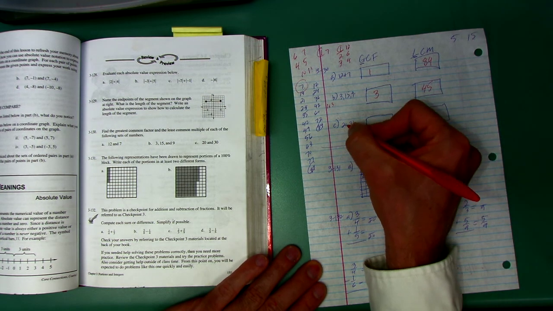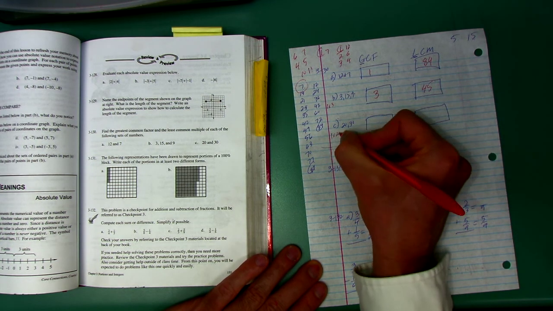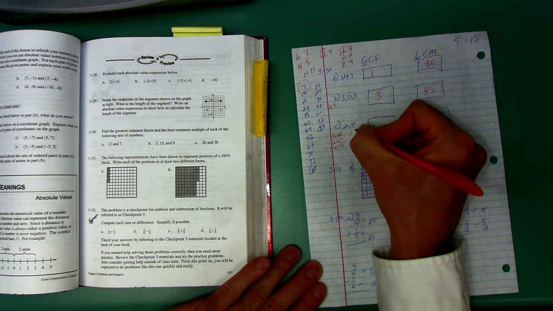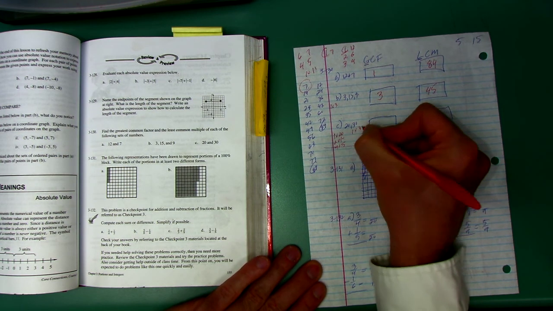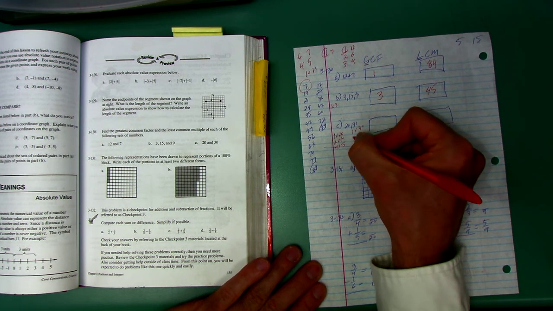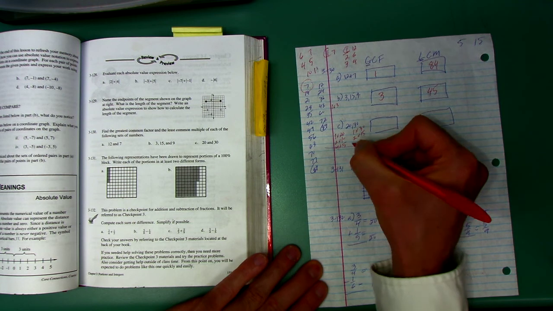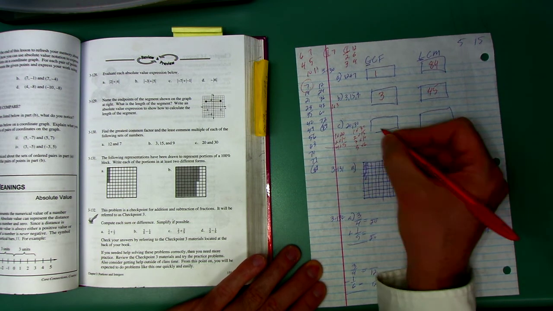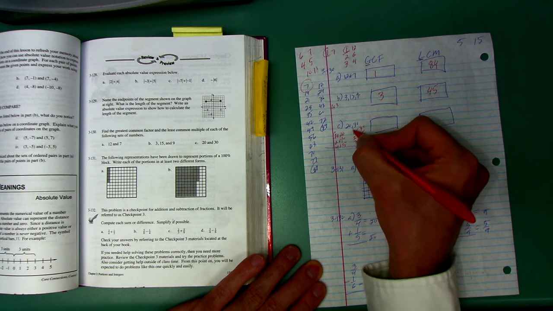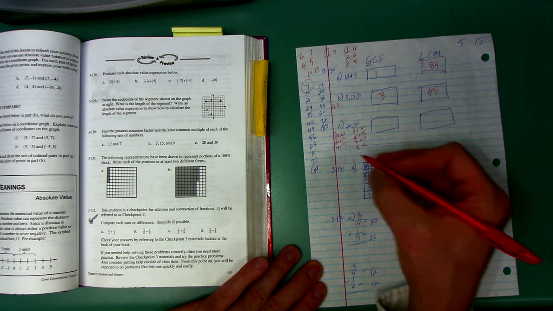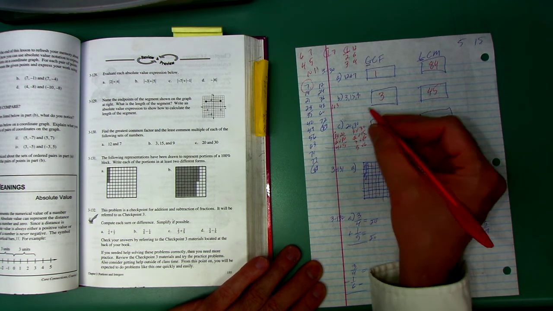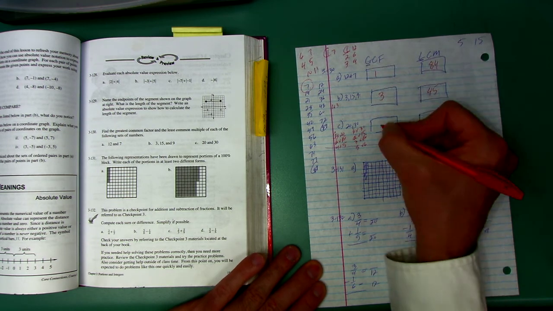Okay, 20 and 30. Biggest number that fits into both: I got 1 times 20, I got 2 times 10, I got 4 times 5. 30, 1 times 30, right? I got 2 times 15, 3 times 10, 5 times 6. Yeah, 1's the same. 2's the same. Okay? 10 is the same. 10 is the greatest that fits into both.